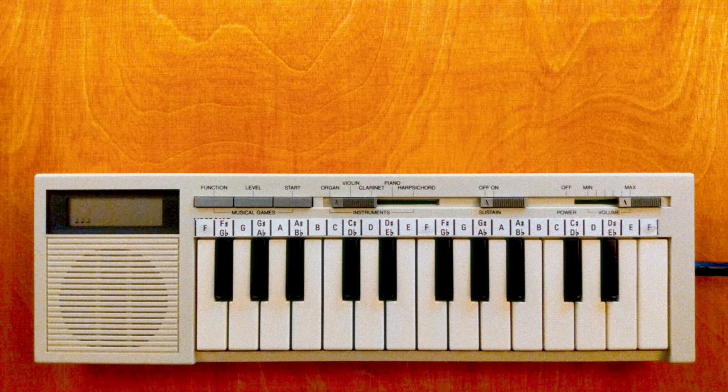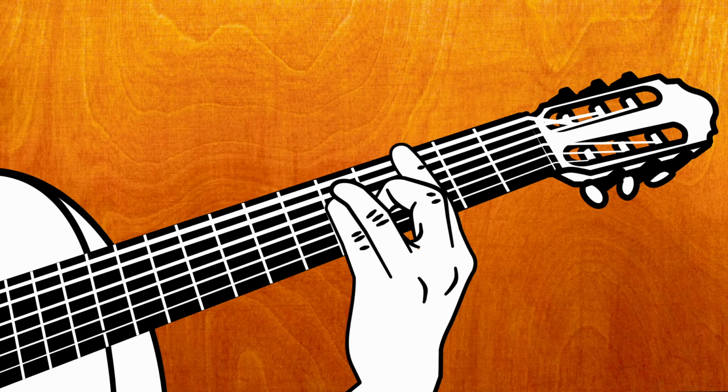Here's where that comes from. On a guitar, if you know how to play a song in one key, you can play it in any key. If you learn one shape, you can just slide it.